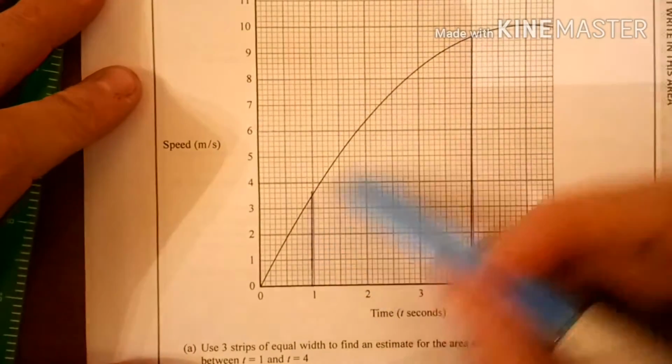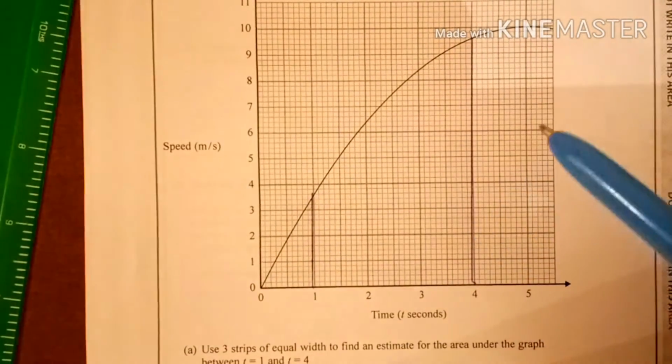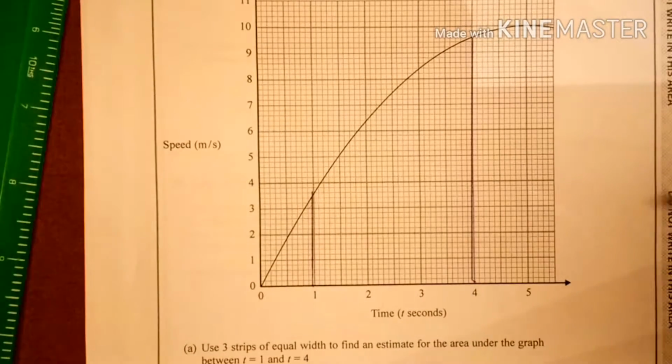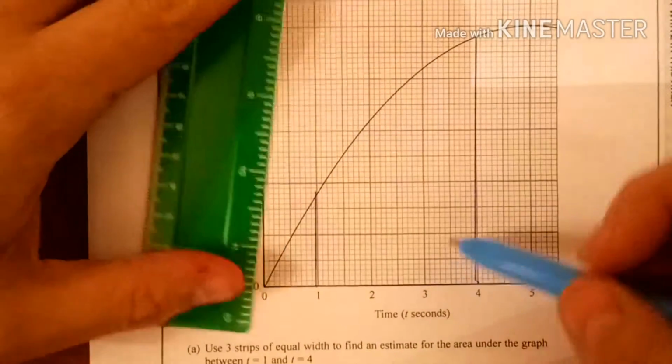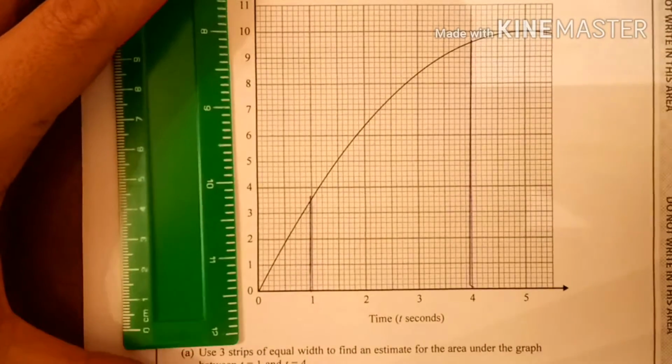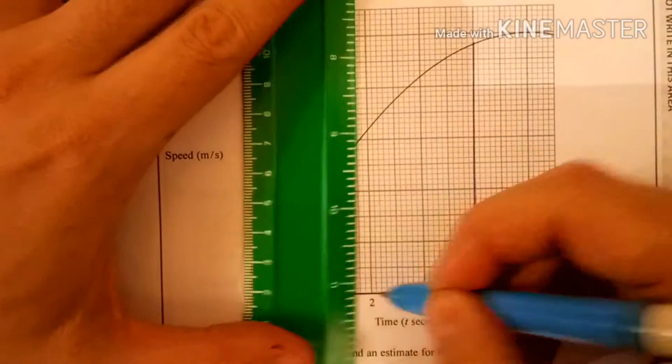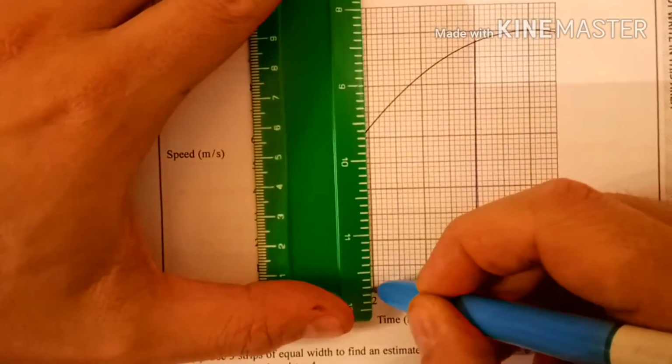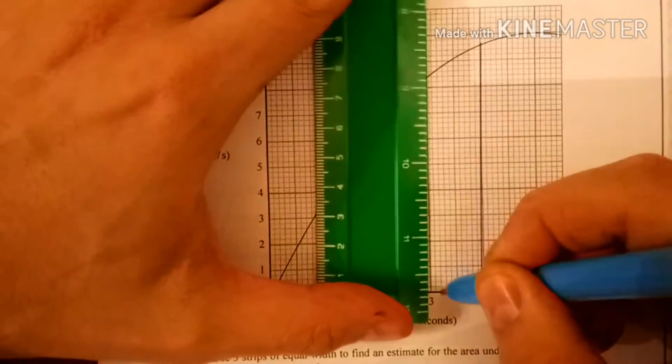Now we need to find all of this area. Now it's an estimate, which means that we can't work out exactly. So what we have to do is we draw some trapeziums. Now if you look up, there is a trapezium rule and there's something called differentiation, which you normally use, but we're just estimating. The first bit is 3 strips, so it's a little bit easier.